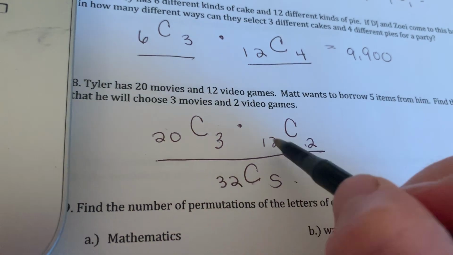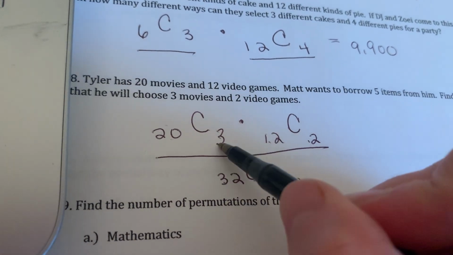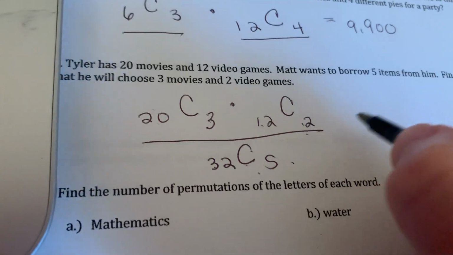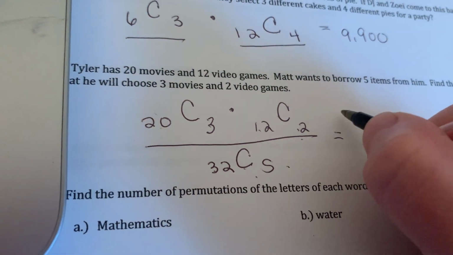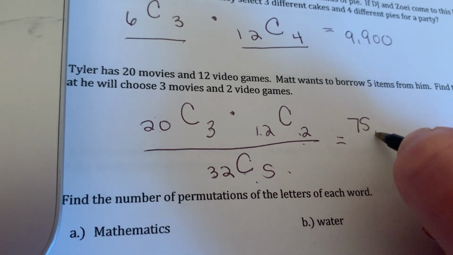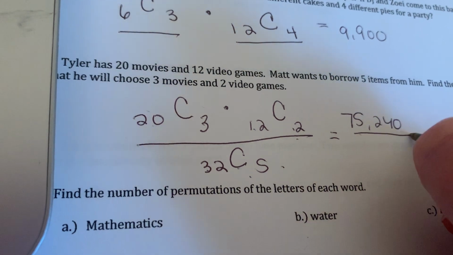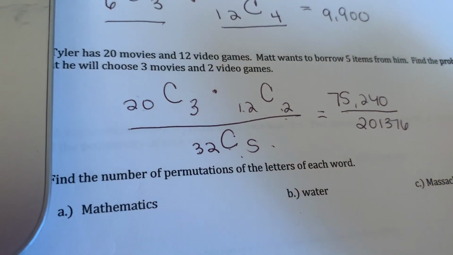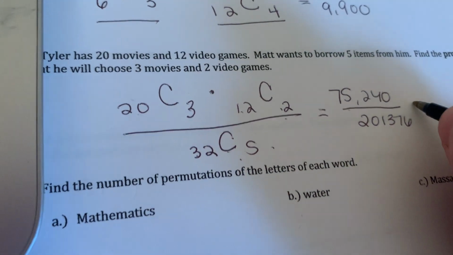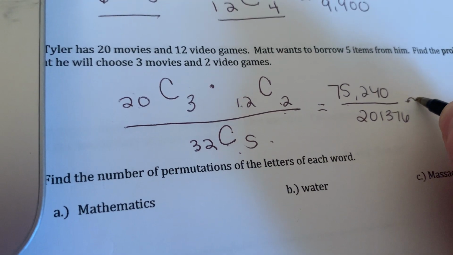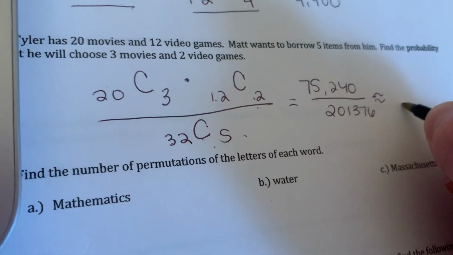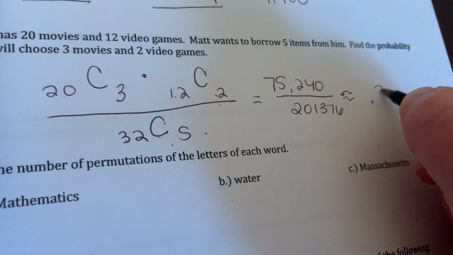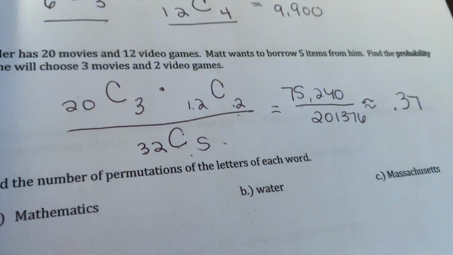So these numbers will always equal this number, and these numbers will equal this number. When you do that, you'll get 75,240 over 201,376. Okay, which will reduce, and then you can make it into a fraction, which is about, in decimal, 37%.